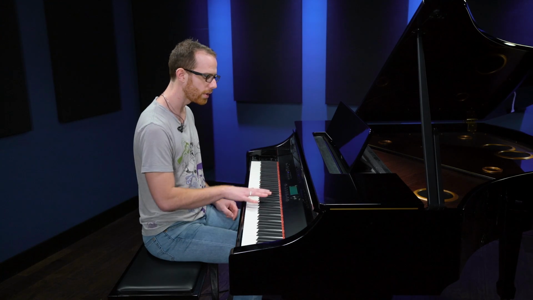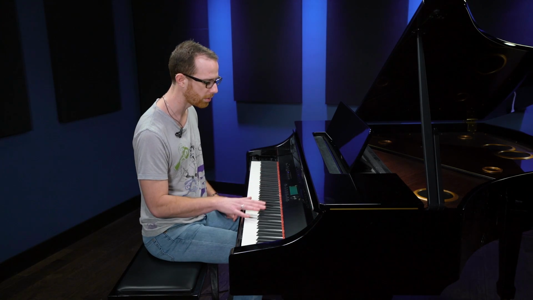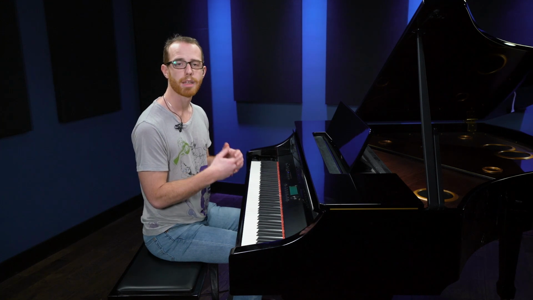So we can go through the whole scale and look at the semitones and the whole tones and see how they combine to create that major scale.